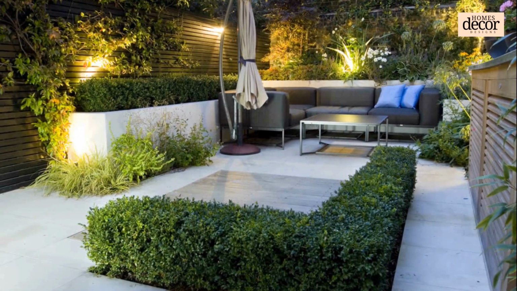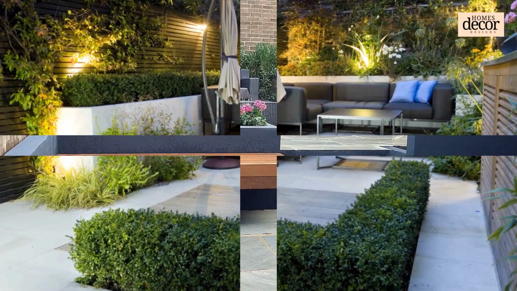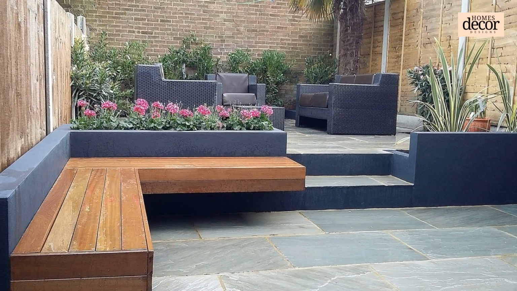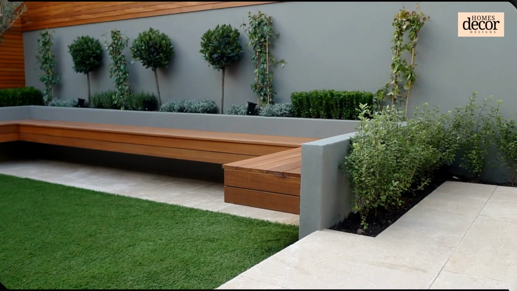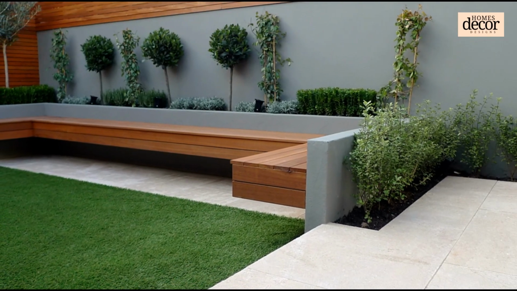2. Cozy outdoor seating. Create a comfortable seating area with plush outdoor furniture, including sofas, chairs, and a coffee table. Add decorative pillows and throws for a touch of coziness.